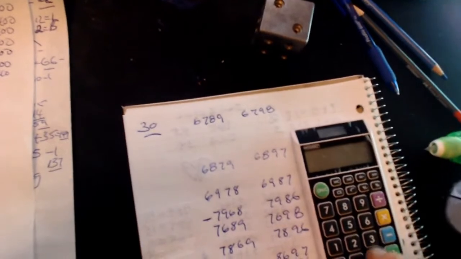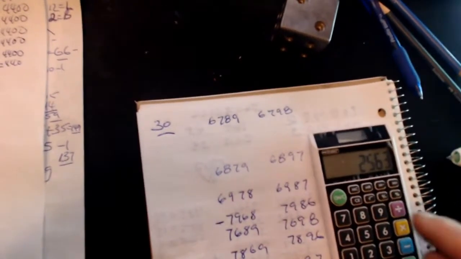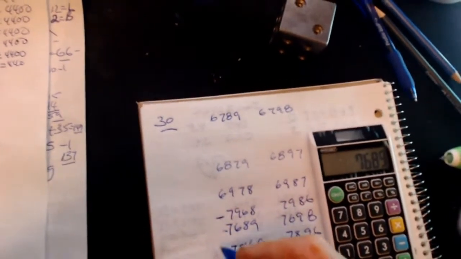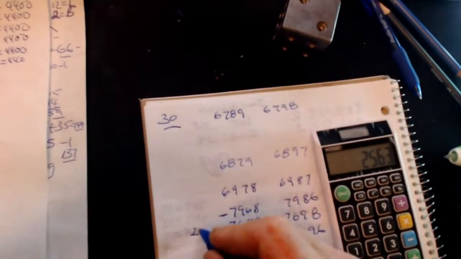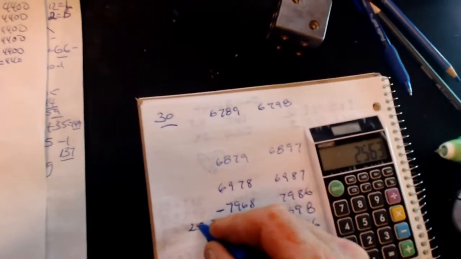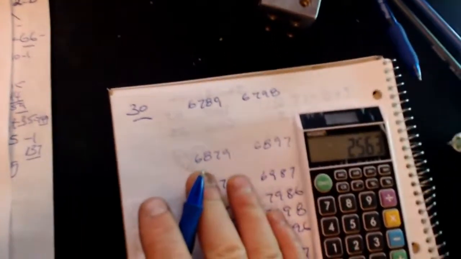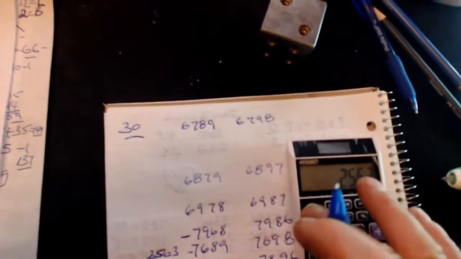7689 divided by 3 equals, hold on a second, times 3 equals 7689 divided by 3, 2563. And the reason for this is because the total is 30, so therefore it's going to be divisible by 3.